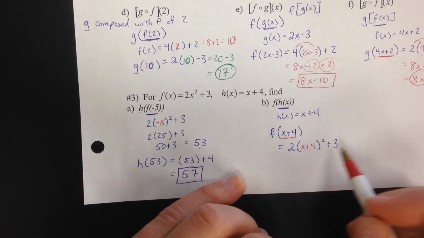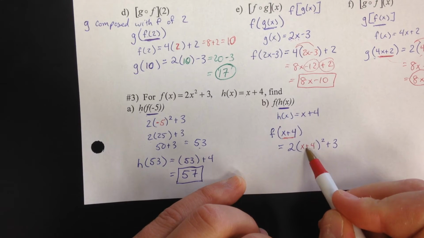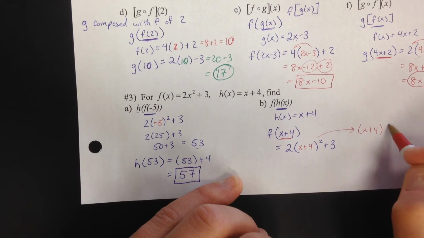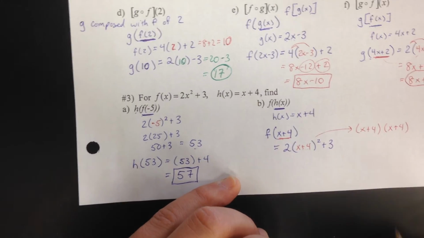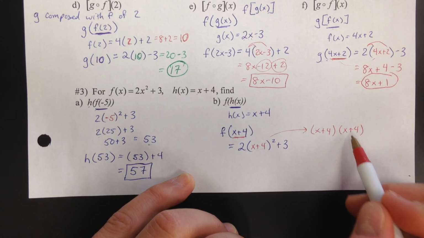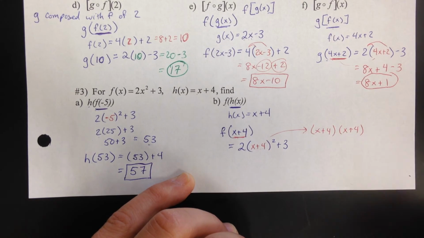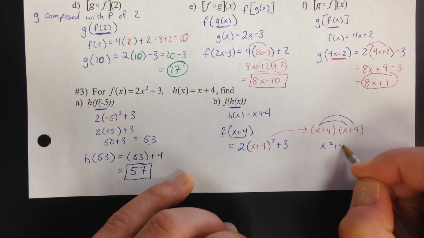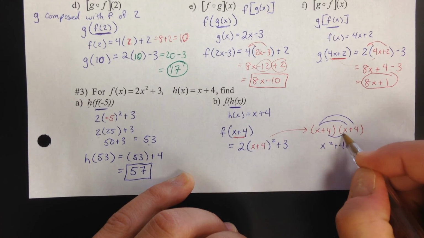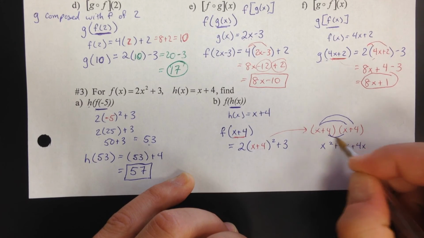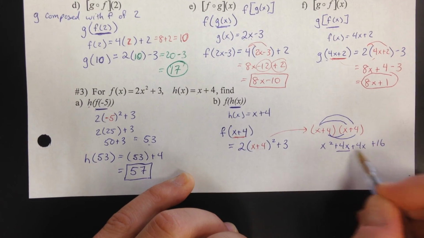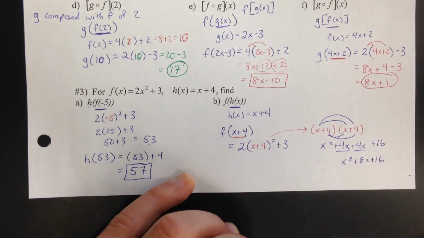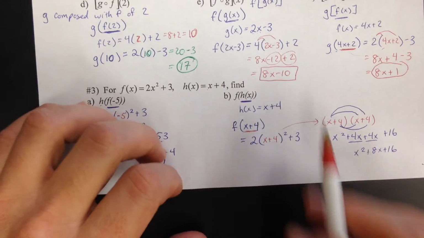Now to work this out, first thing I need to do is square x plus 4. So over here on the side, when I square a binomial, that's the same thing as multiplying it by itself. I'm going to double distribute, so we get x squared plus 4x, and then distribute the 4, so plus 4x again, plus 16. Combine the two like terms, you get x squared plus 8x plus 16. Okay? So let's come back over here.